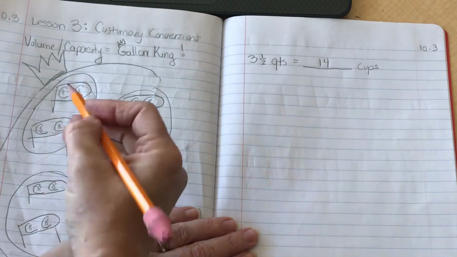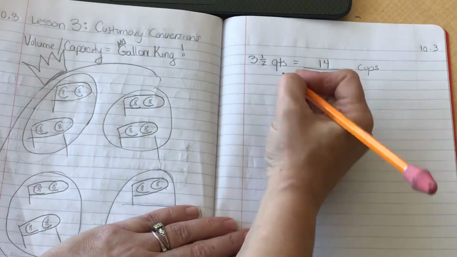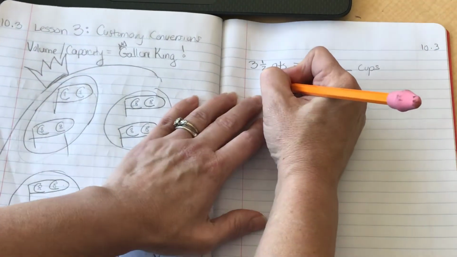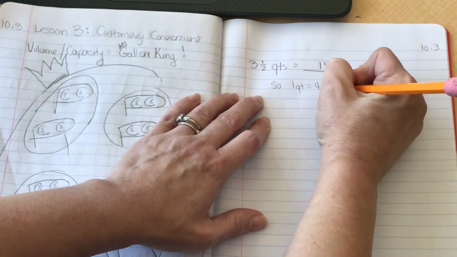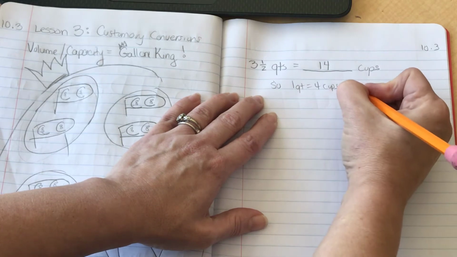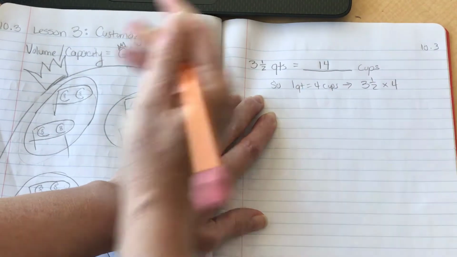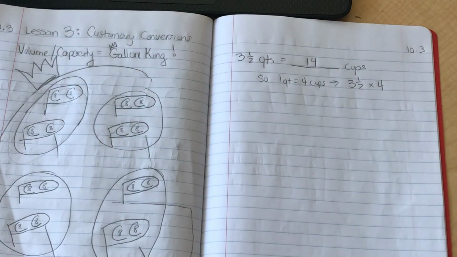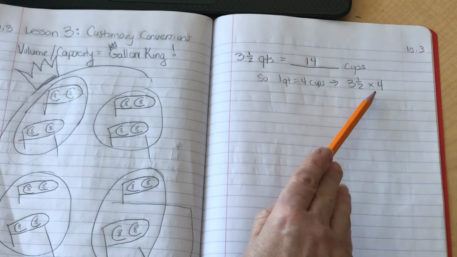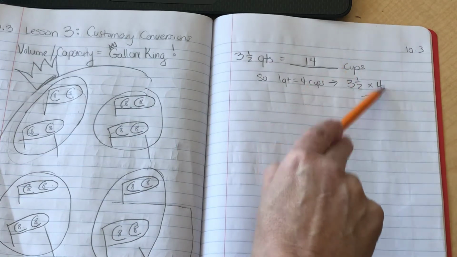But what if I said, well, 1 quart equals 4 cups, right? 1 quart equals 4 cups, which means 3 1/2 times 4. Now, obviously, I don't want to necessarily do that because then I'd have to convert. But for those of you who are strong in math, think about it logically. 3 times 4 is 12. Half of 4 is 2. 12 plus 2 is 14.